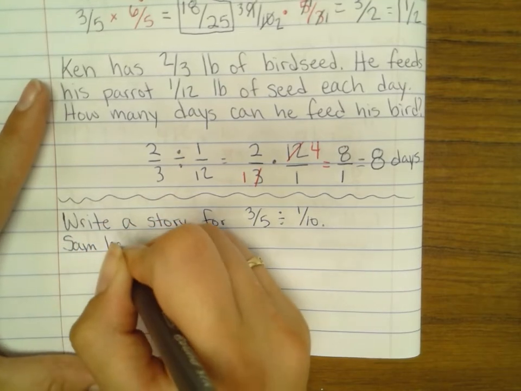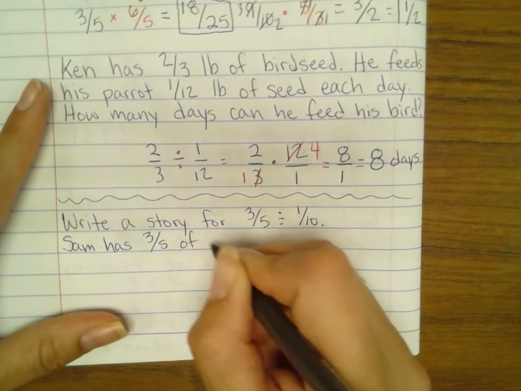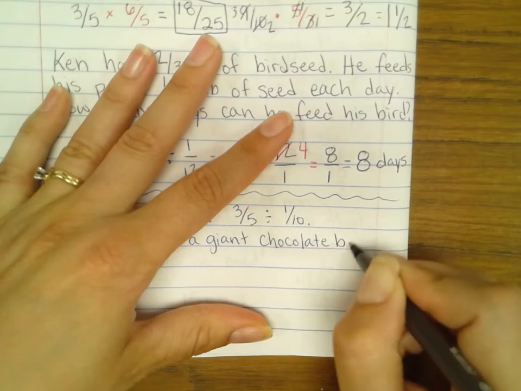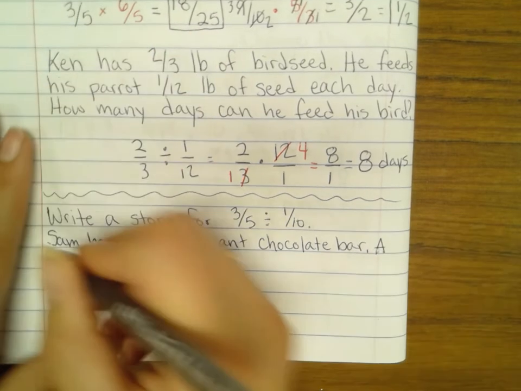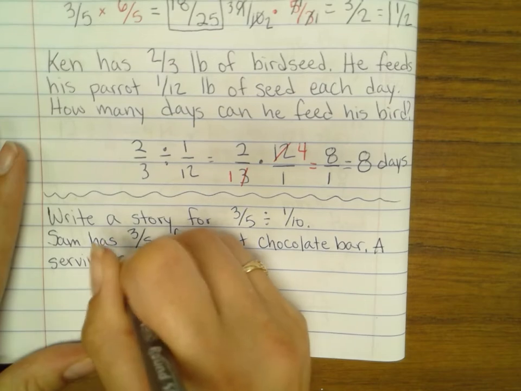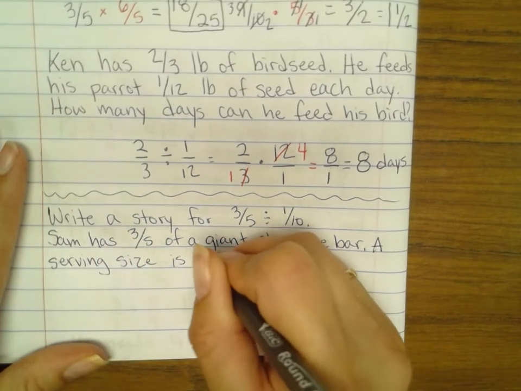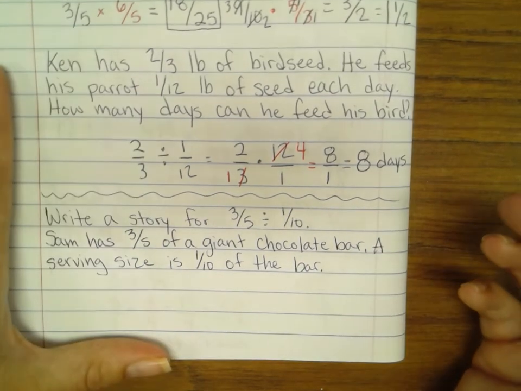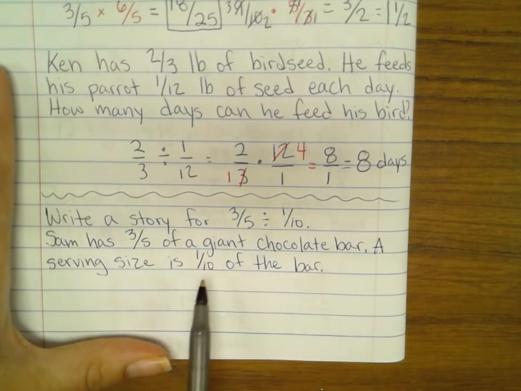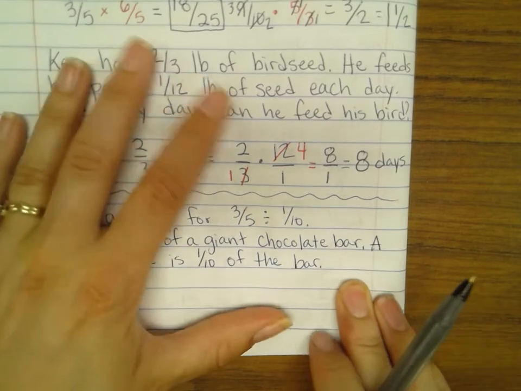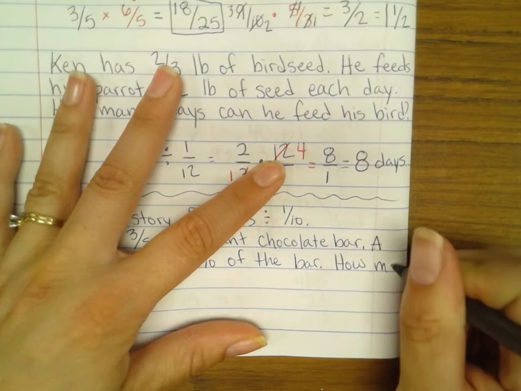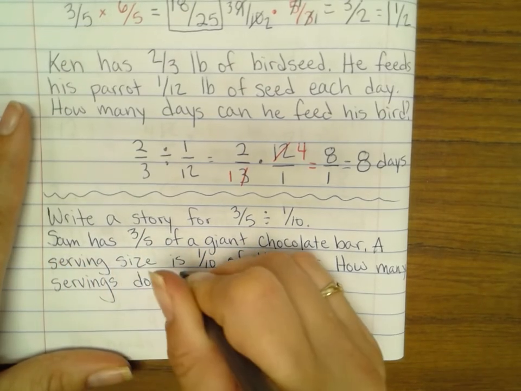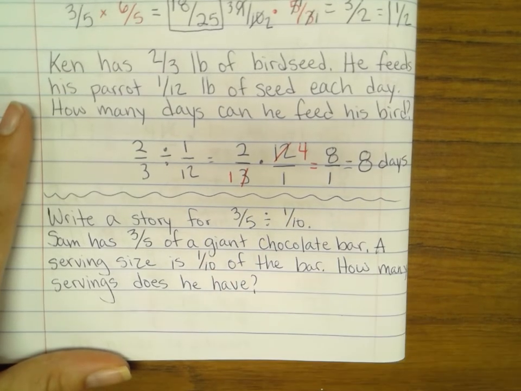Sam has 3/5 of a giant chocolate bar. Serving size is 1/10 of the bar. So what is it we'd be finding? If this is the entire chocolate bar and this is the serving size, then we would be wanting to find out how many servings does he have? All right, there's a story for it.